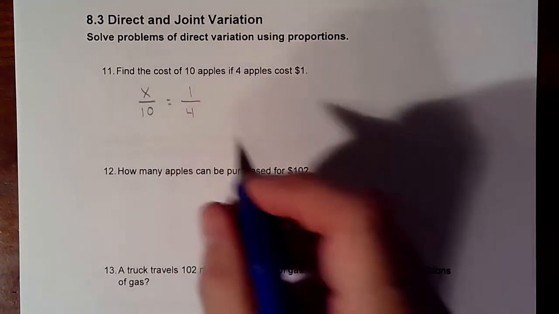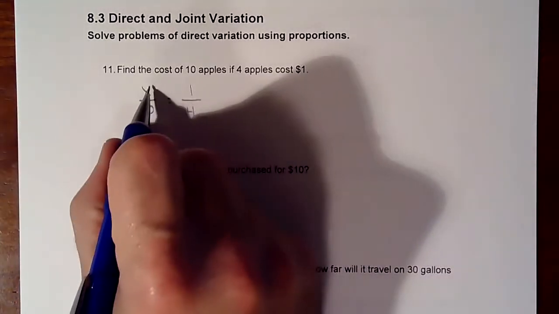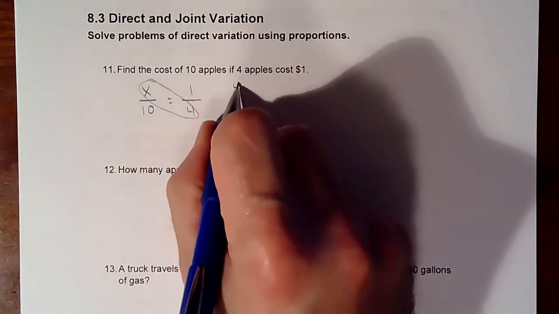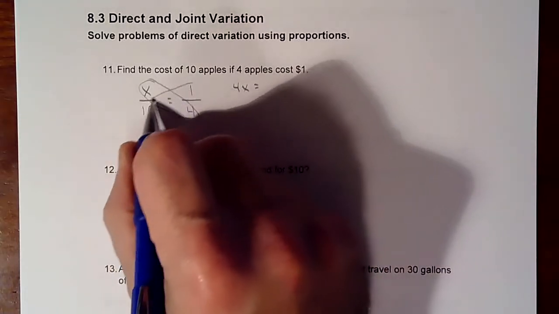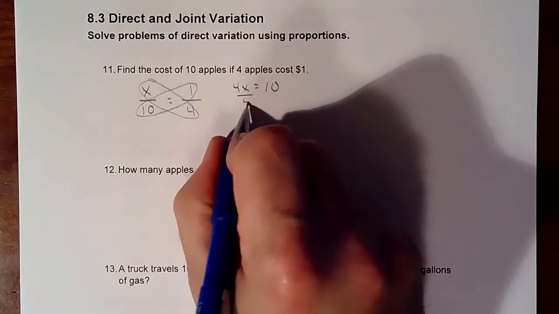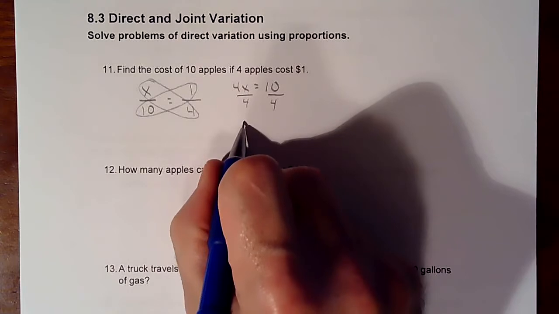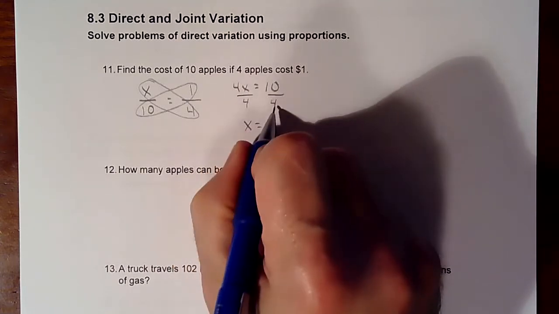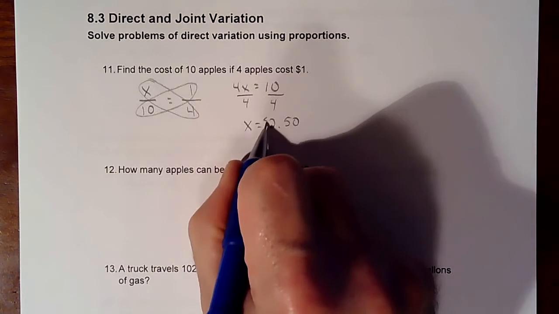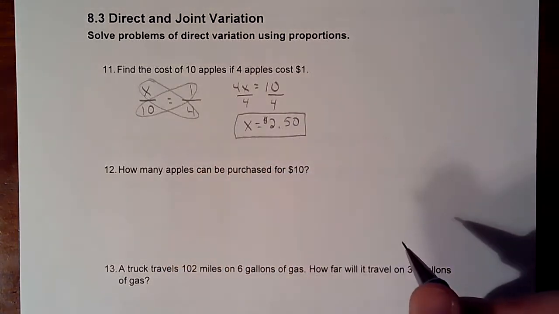So I cross multiply to solve. That's the nice thing about setting up proportions. I already have a method for it, and that is me cross multiplying. So 4 times x is 4x equals this cross product, which is 1 times 10, which is 10. Divide by 4, divide by 4. X is going to equal 10 divided by 4, which is $2.50. Okay, so that's one way to do it.